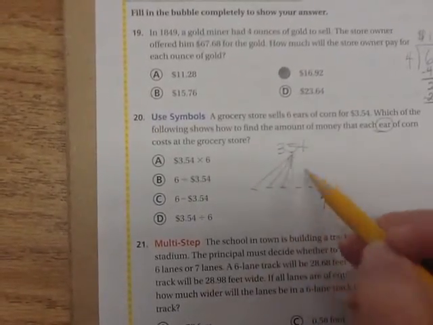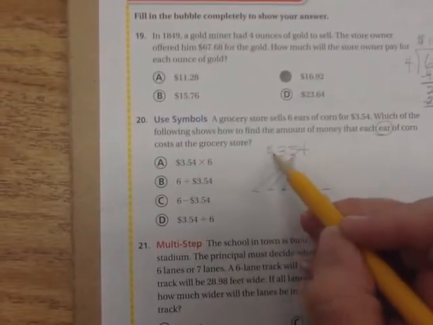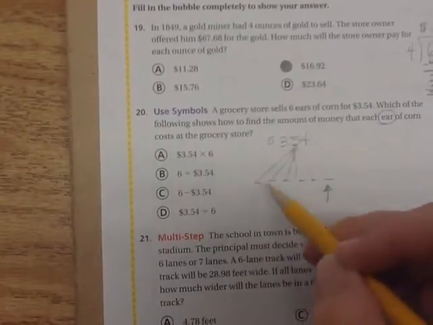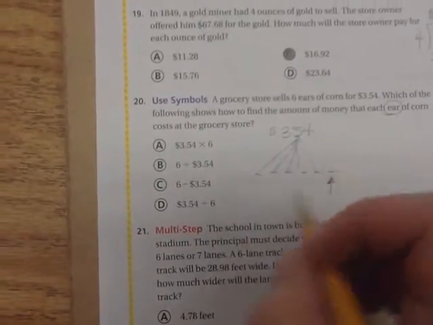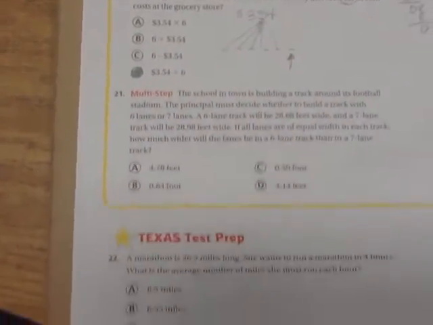All of these added together is $3.54. What is it for one? What am I essentially doing? I'm taking $3.54 and I'm dividing it amongst 6 ears of corn. Letter B.